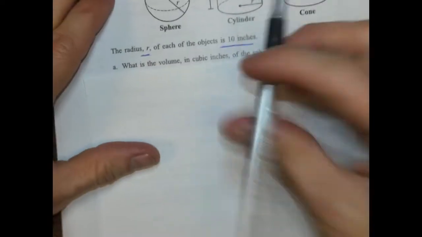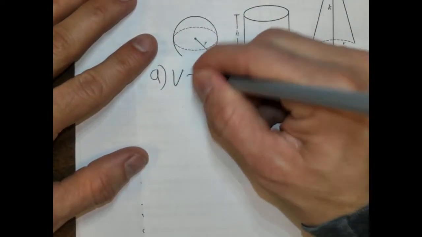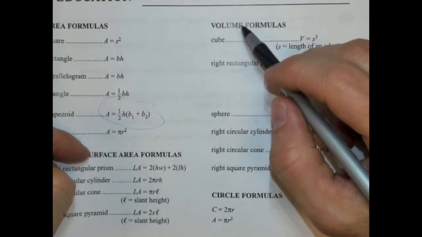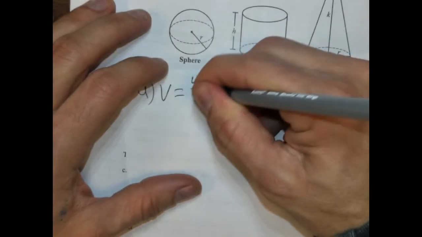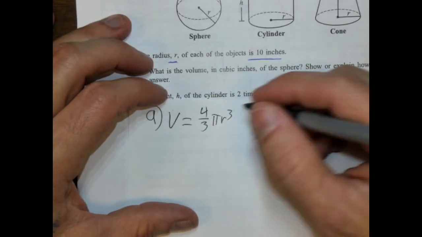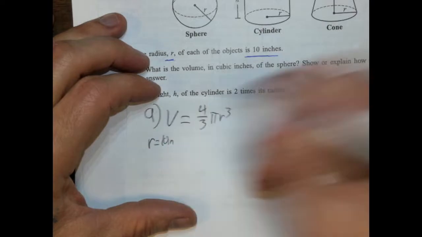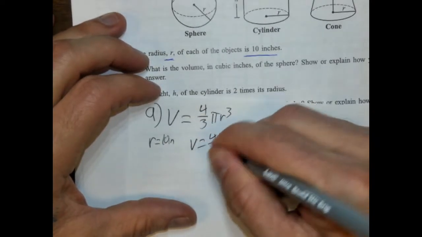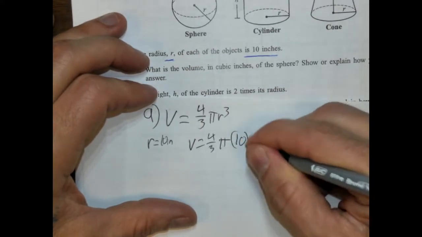So part A, I'm going to use a different piece of paper here. We're going to need the volume of the sphere, so let's find out what the volume formula is. The volume formula is right here. You go to sphere, and it's 4/3 pi r cubed. And 10 inches, let's not forget our unit of measurement. The r is 10 inches. So V equals 4/3 pi 10 to the third power.